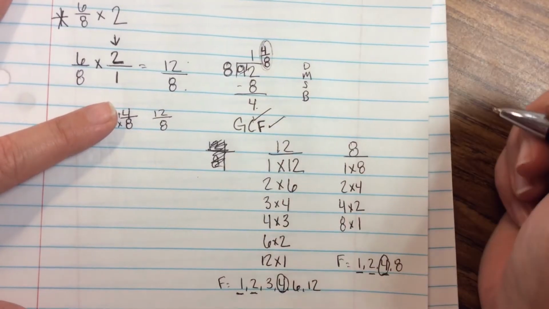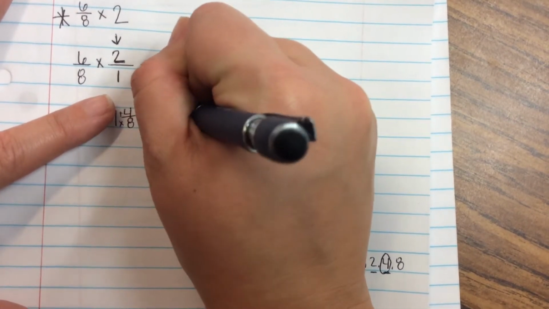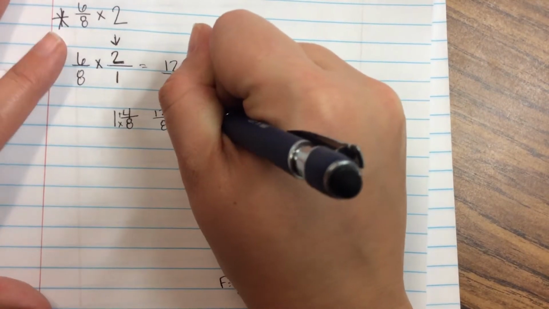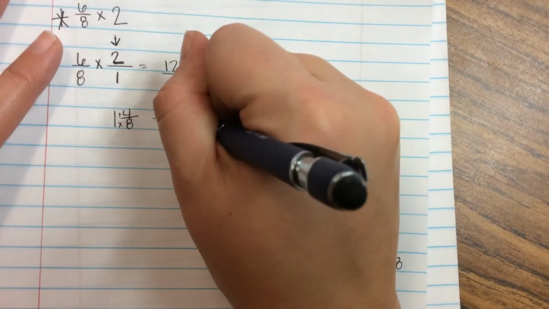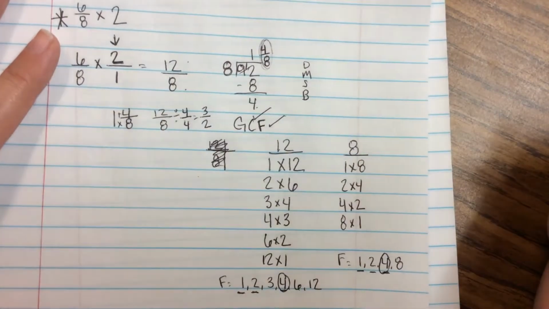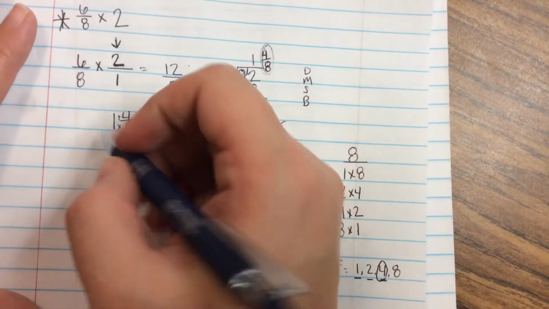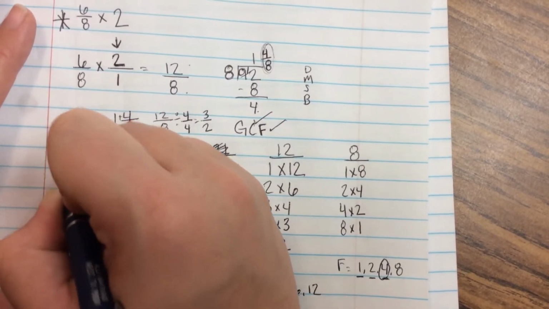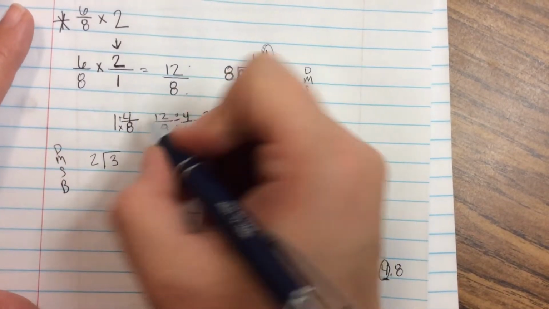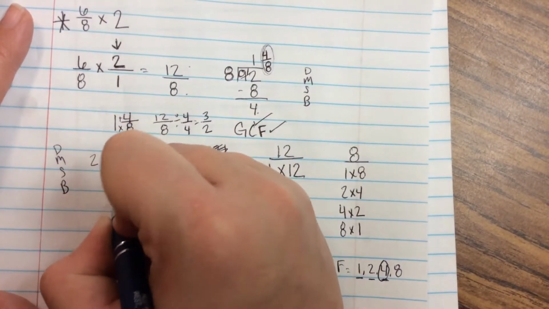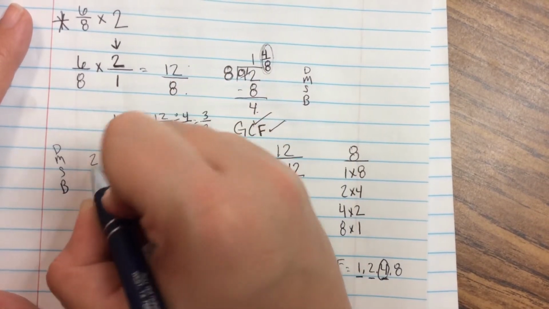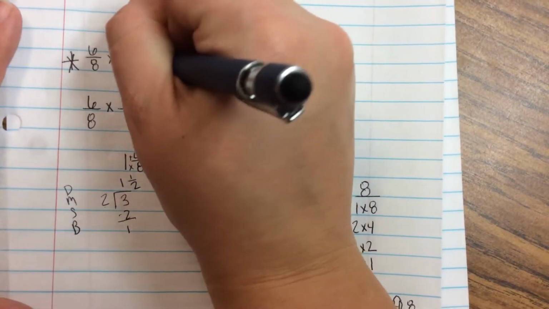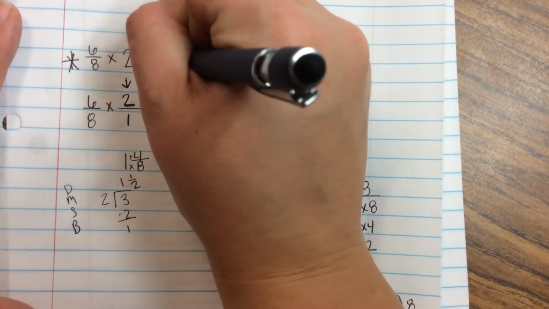Go back to my 12/8, divide that by 4. 12 divided by 4 is 3. 8 divided by 4 is 2. That is still an improper fraction, so I'm going to change it again by dividing. 2 goes into 3 one time. My remainder becomes my numerator, my divisor is my denominator. So 6/8 times 2 is 1 1/2.